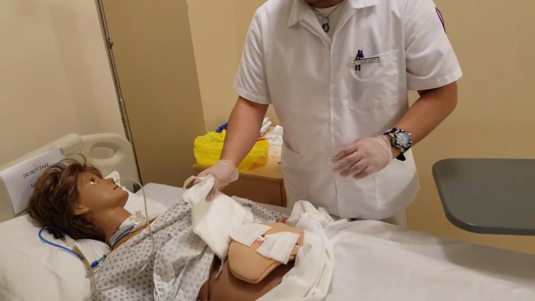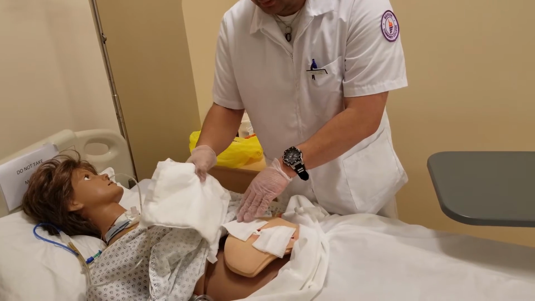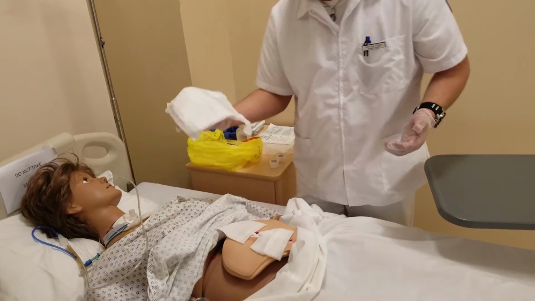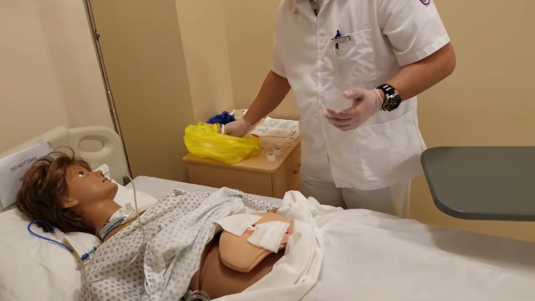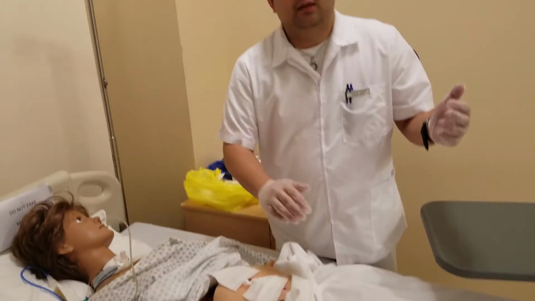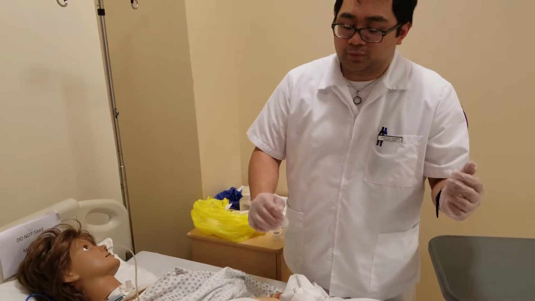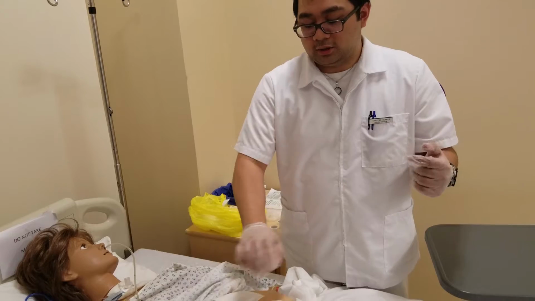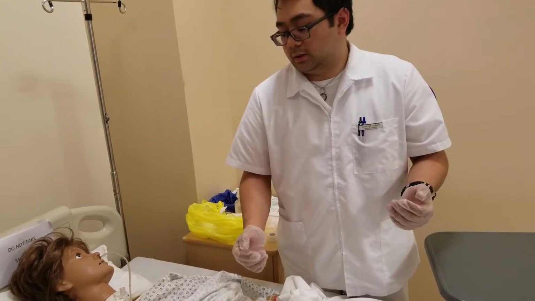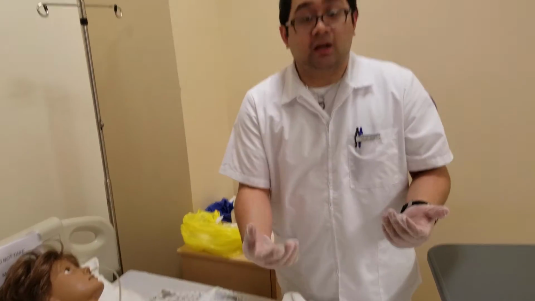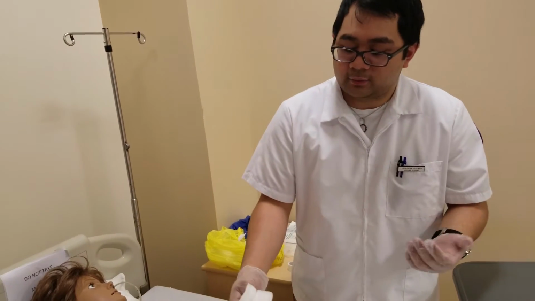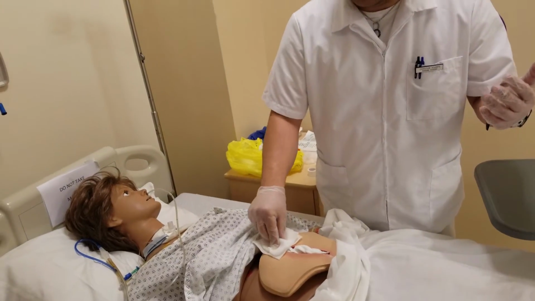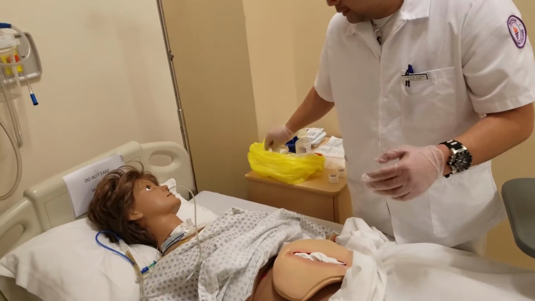just like so. The first layer is gonna be an ABD pad. So, this can go in the trash. Once again, we're constantly assessing if there's odor, color changes, how much drainage we're getting, if it's sanguineous, serosanguineous, and all that stuff. Looking at that.